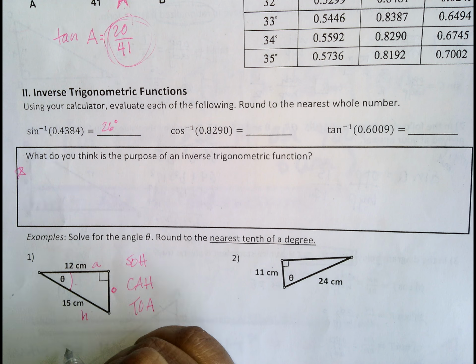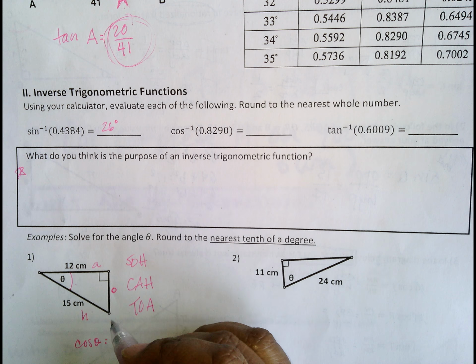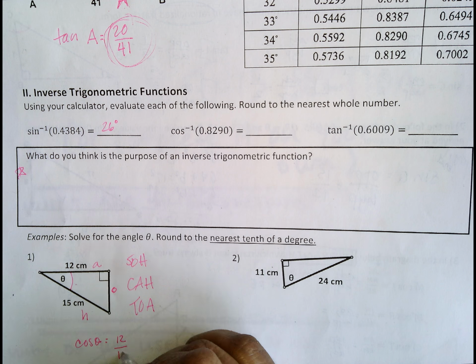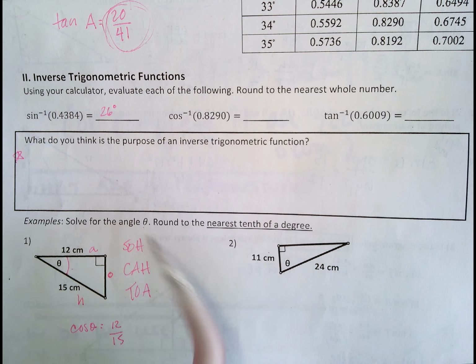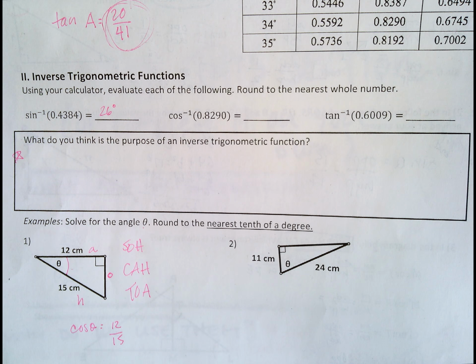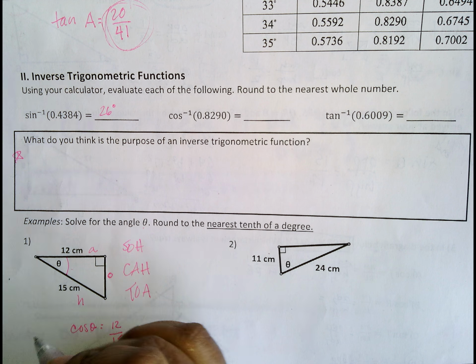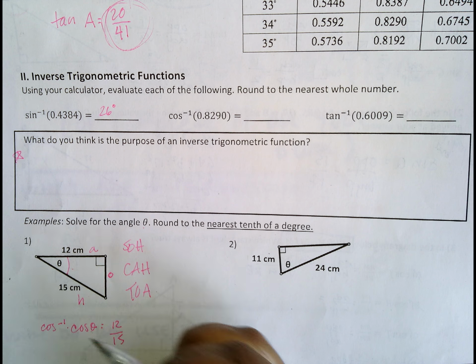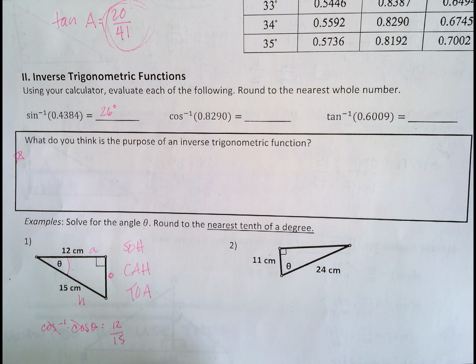So we have the cosine of theta is equal to 12 over 15. Now here you can do one of two things, because essentially what are we trying to do? We're trying to find this angle. Now, the long way of doing this is to look at it as I'm trying to get theta by itself, so I have to do the inverse of cosine. The inverse of cosine is literally cosine negative 1. If you multiply cosine negative 1 times cosine, the two cosines will cancel. You'll be left with theta.